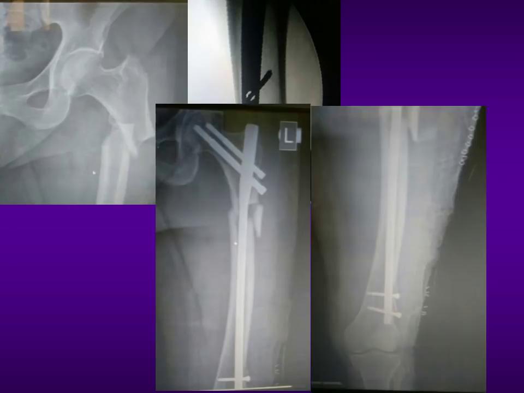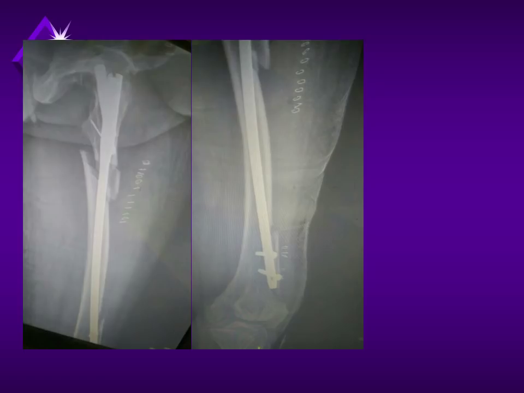Another case, a subtrochanteric fracture treated with a nail, and the surgeon said that he had a lot of problem in inserting the nail, and it was abutting at the anterior cortex distally. This is the immediate post-operative X-ray which he had shared with me, and this is the attempted lateral view. You can see that the nail has been inserted in the reverse fashion.